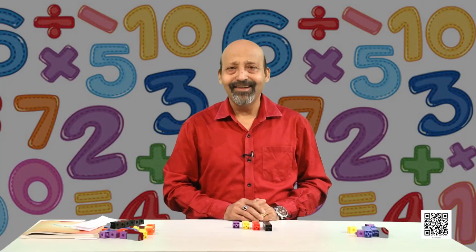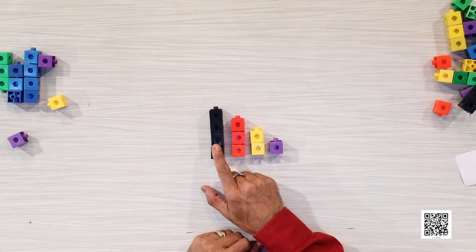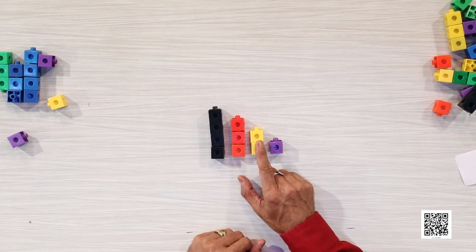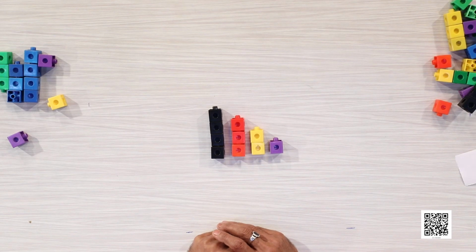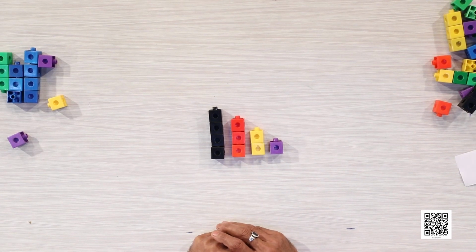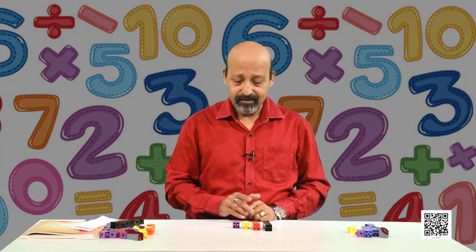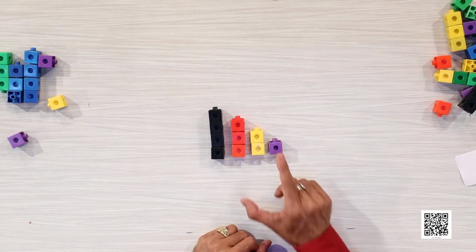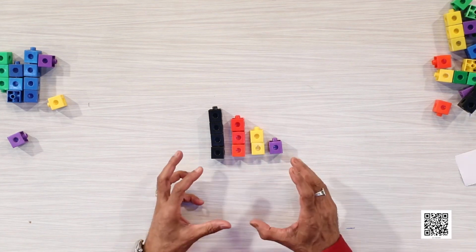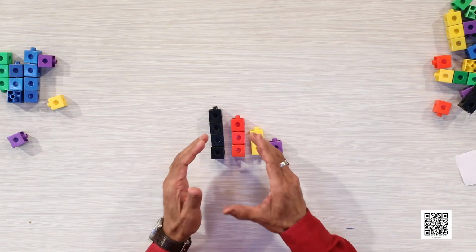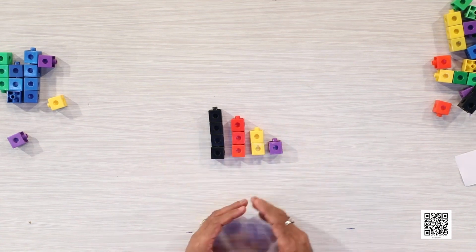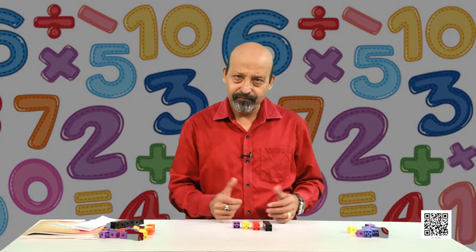We can even write numbers. So, these are 4, these are 3, these are 2, and these are 1. So, which is the biggest number? 4, 3, 2, 1. Yes, 4 is the biggest number. And which number is smallest? 1 is smallest. So, blue is smallest. So, sometimes we can tell without counting which are more in number, and sometimes we have to count them.